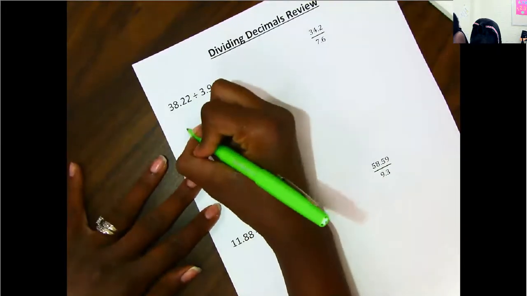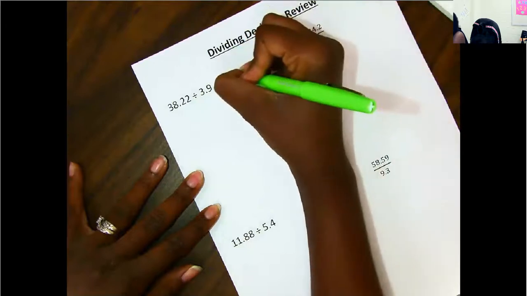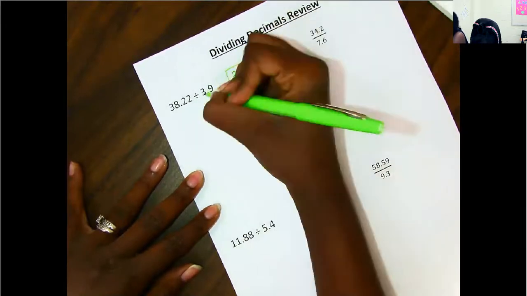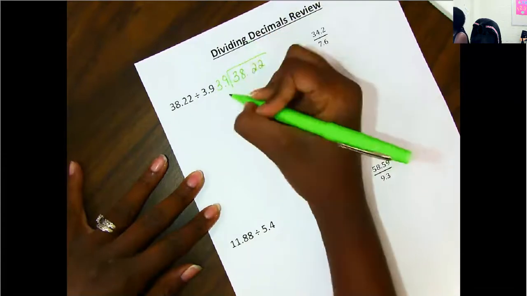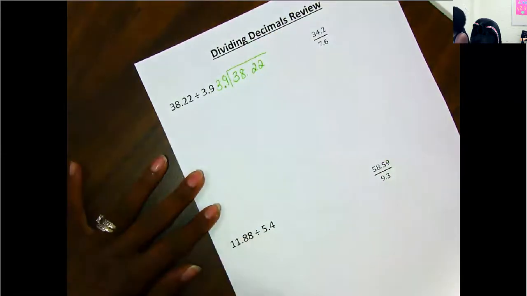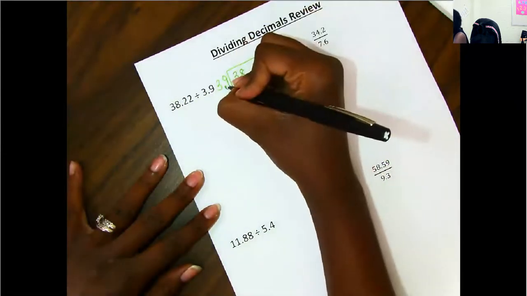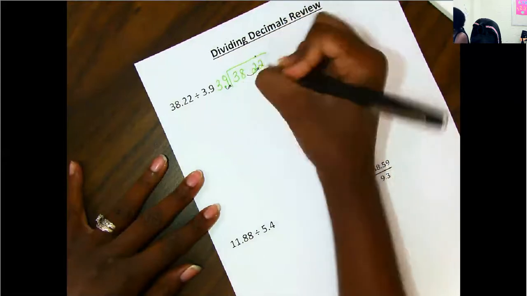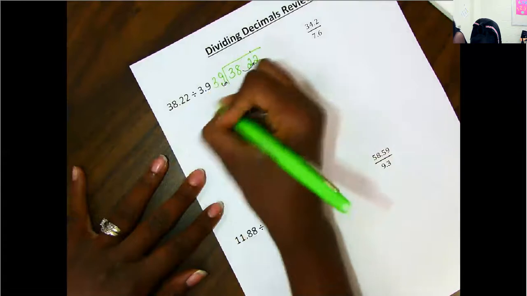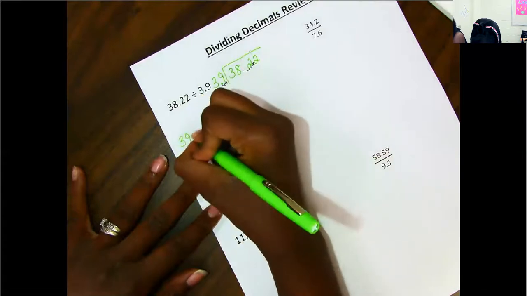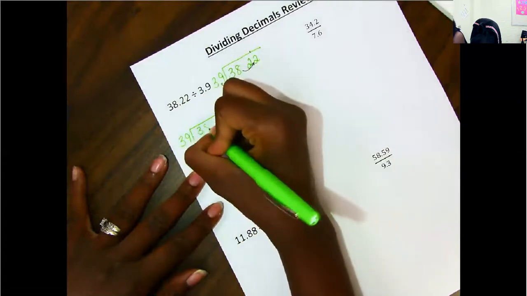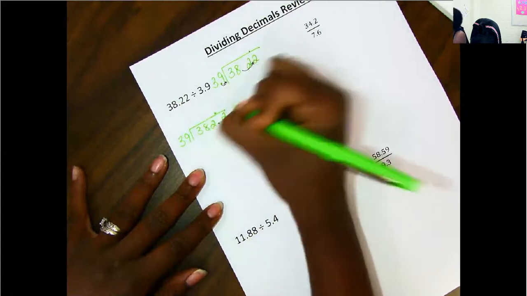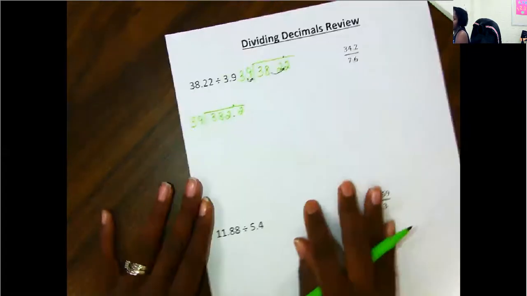38.22 divided by 3.9. Remember, we cannot have a decimal in our divisor, so we're going to kick the ball to the wall. I moved it 1 slot over, so I must do the same thing underneath the house. I'm going to rewrite it to make it look a little bit prettier. I'll now have 39 as my outside number, and my inside number is now 382.2, okay? With my decimal on top and my decimal on the bottom.